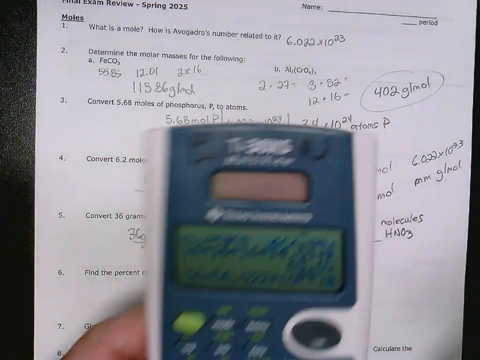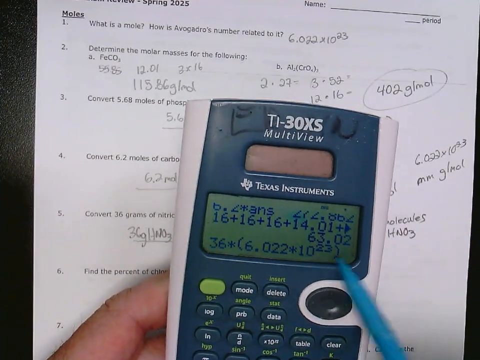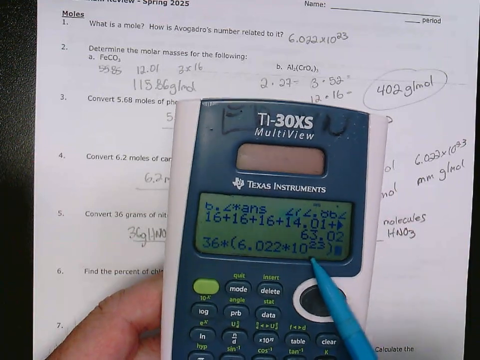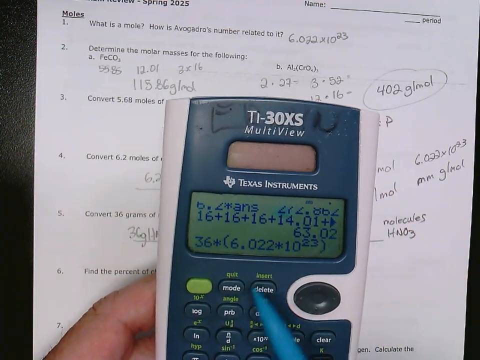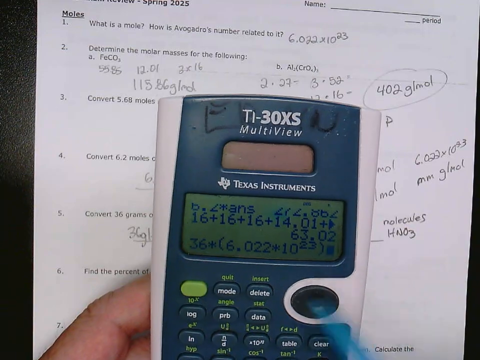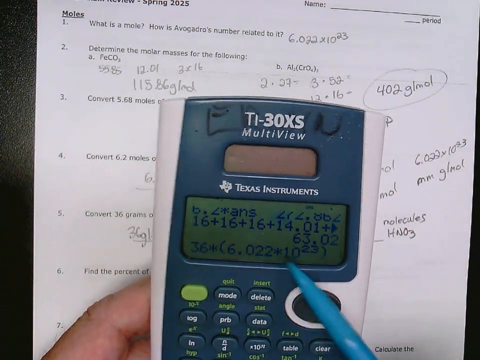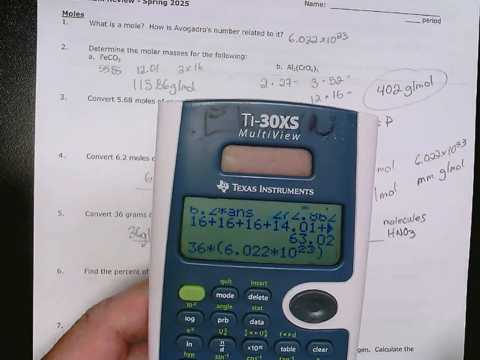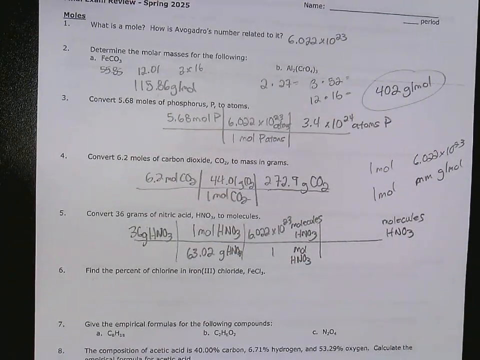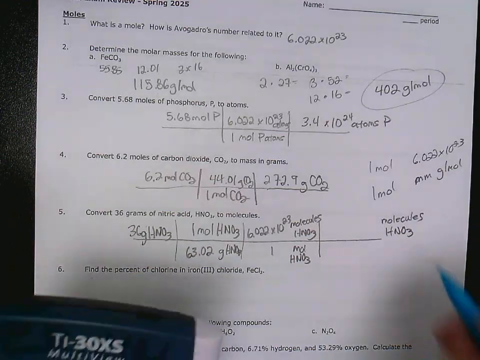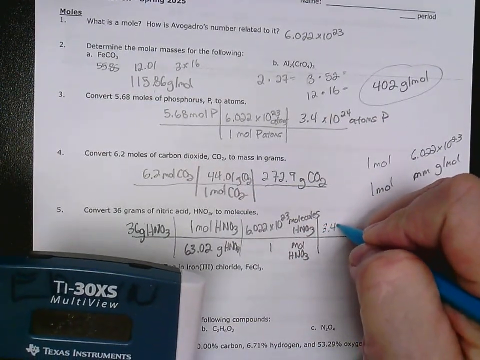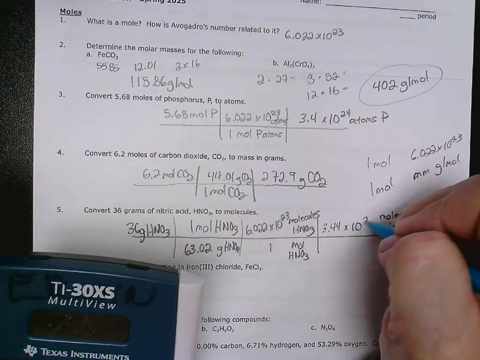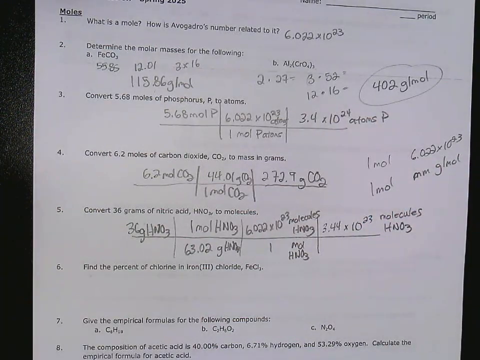Hey, whenever you're using scientific notation, whenever you're using Avogadro's number, you should put it in parentheses, because your calculator is going to try and do order of operations. And so it's usually a problem when you're dividing more than when you're multiplying. But I put it in parentheses just as a matter of course. That way I never forget. Enter, and then I'm going to divide by 63.02. And I don't have to divide by 1 because you know that's just the answer. And my answer is 3.44 times 10 to the 23rd molecules of nitric acid.